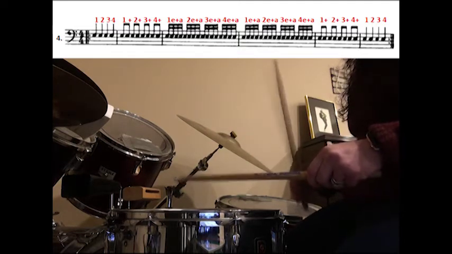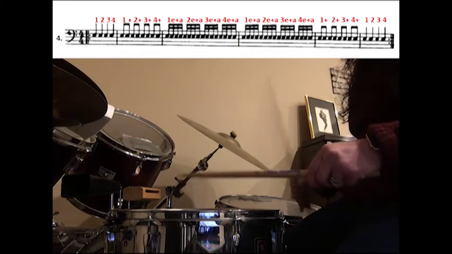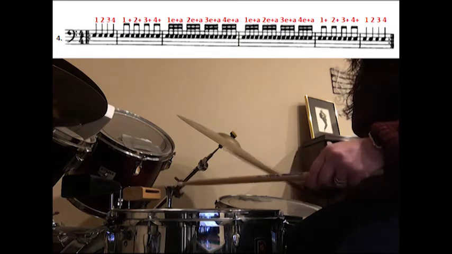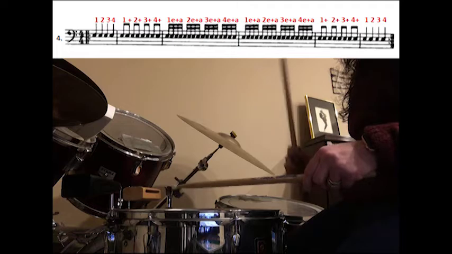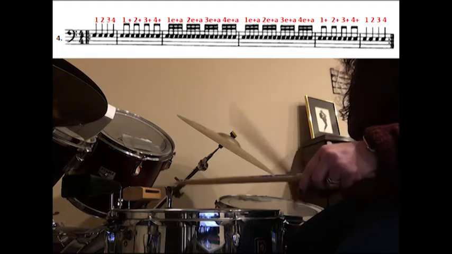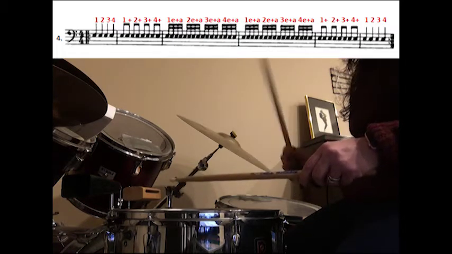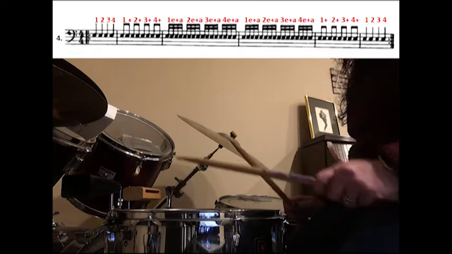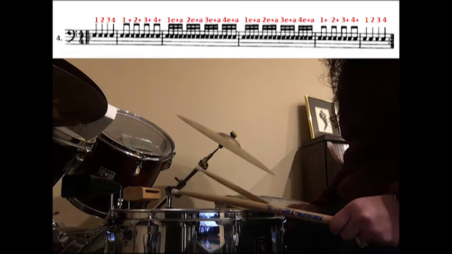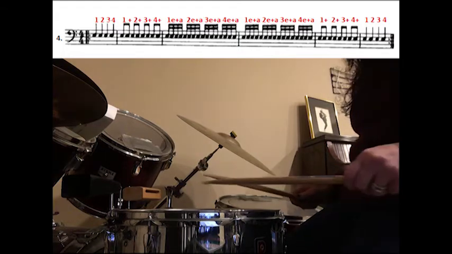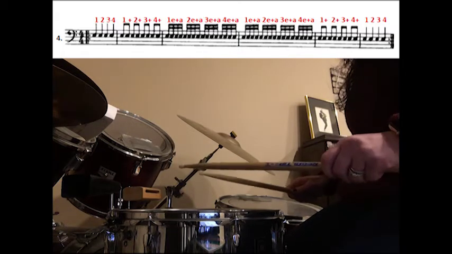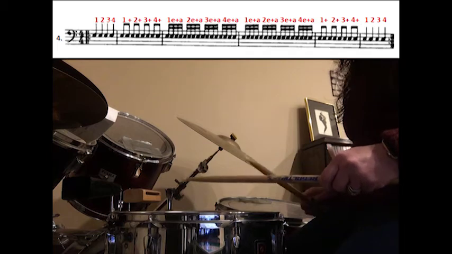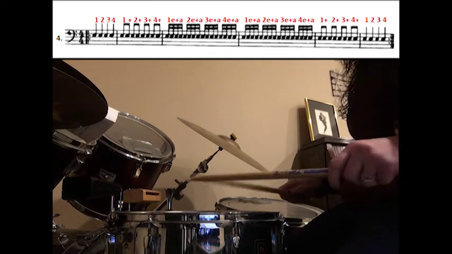1 E and 2 E and 3 E and 4 E and, now we're back to 8th notes: 1 and 2 and 3 and 4 and, then we have the quarter notes: 1, 2, 3, 4. Let's try playing through the song. There is a repeat sign at the end, so we're going to play through the line 2 times. Starting at number 4, we have 1, 2, ready, play.